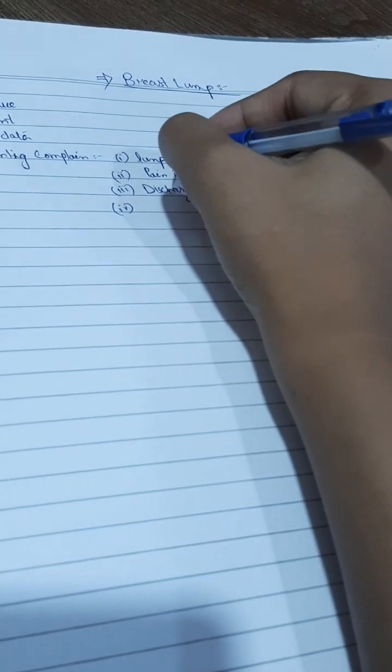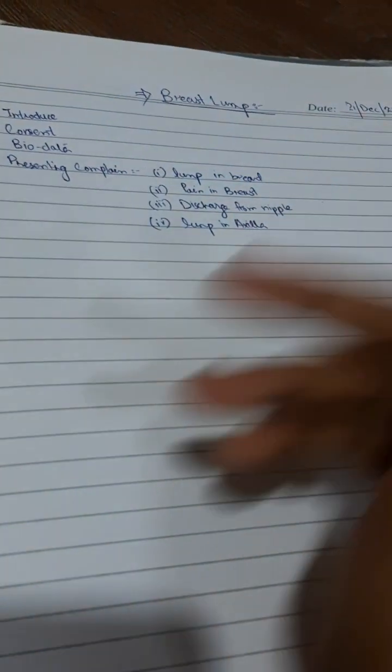And the last one is a lump in the axilla. So these are the presenting complaints with which a patient usually comes to the clinic.